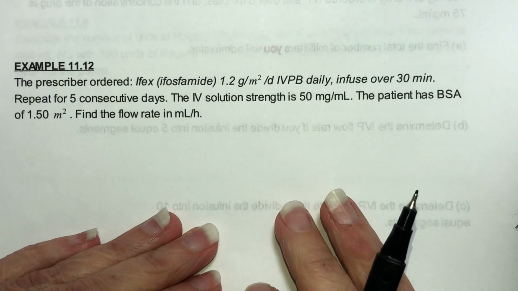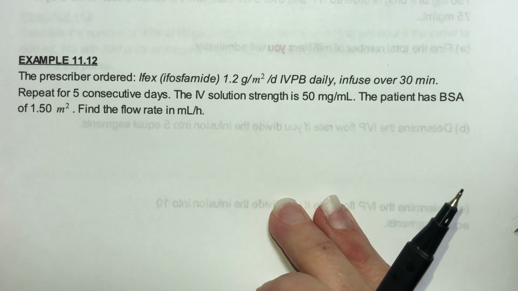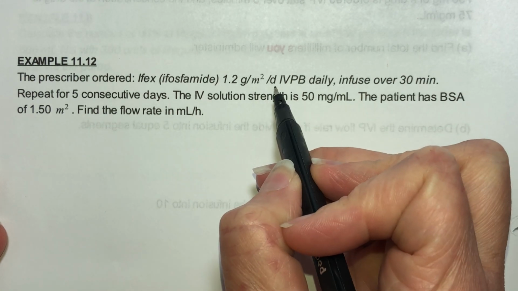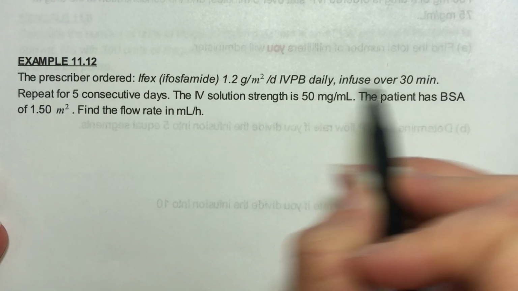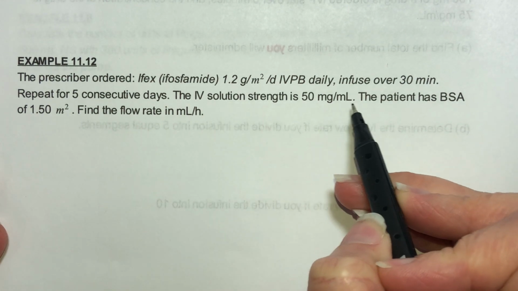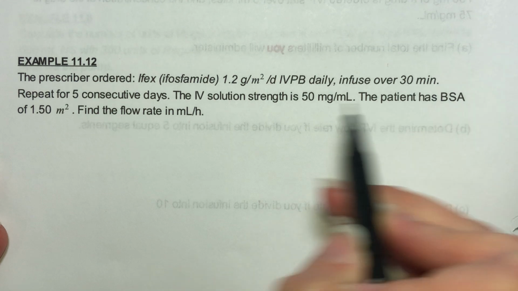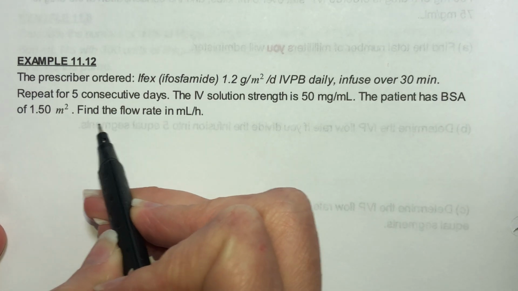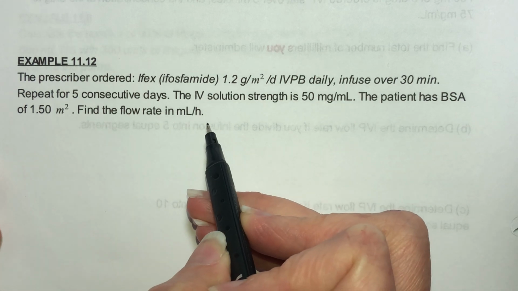This is Chapter 11, Part 5. The prescriber ordered 1.2 grams per meter squared per day to infuse over 30 minutes. Repeat for 5 consecutive days. The IV solution strength is 50 milligrams per milliliter. The patient has a body surface area of 1.50 meters squared. Find the flow rate in milliliters per hour.